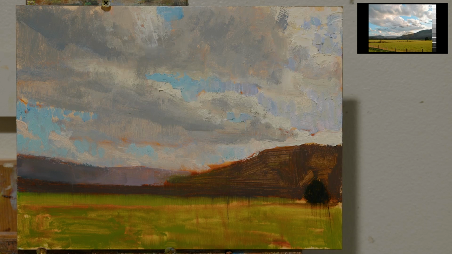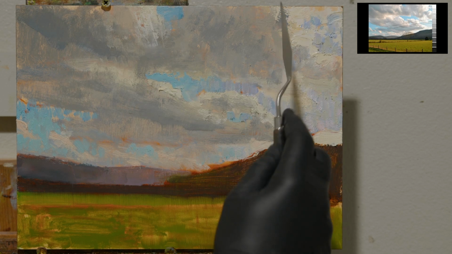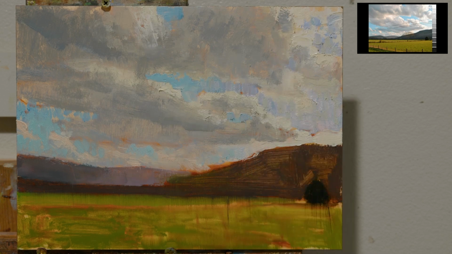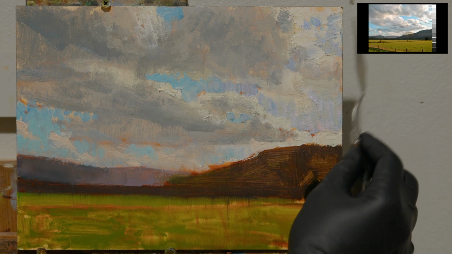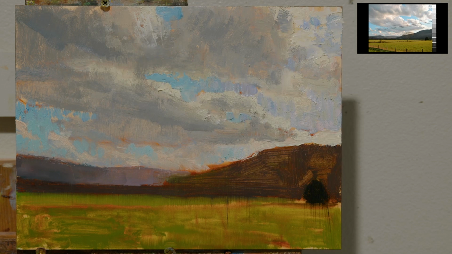There we go. A little bit more glow right in there. And this is the main thing I wanted to show you. I really want it to look like the sun is shining right over here. And so I'm just working back in to amp up that sunlight just a little bit more. So how are we going to do that? I'm just going to clean my brush.